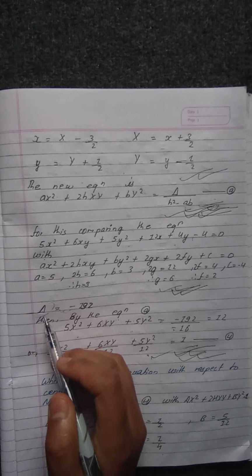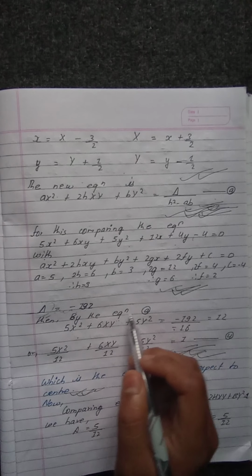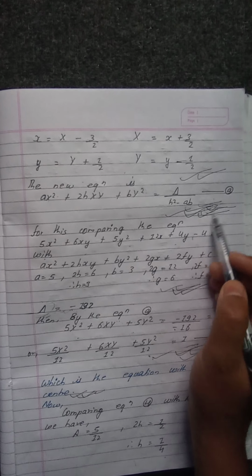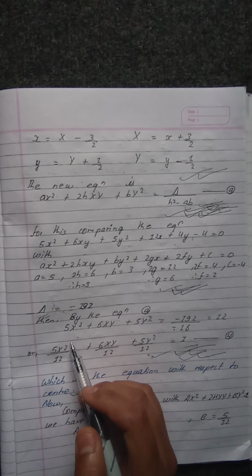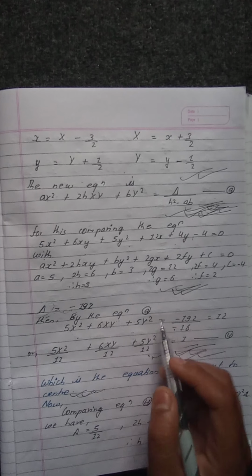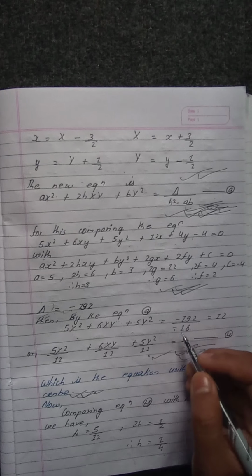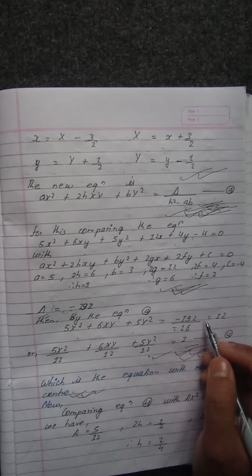We get this value as minus 192, and by the equation A, we get 5x square plus 6xy plus 5y square minus 1 equals minus 192 by minus 16, which is 12.